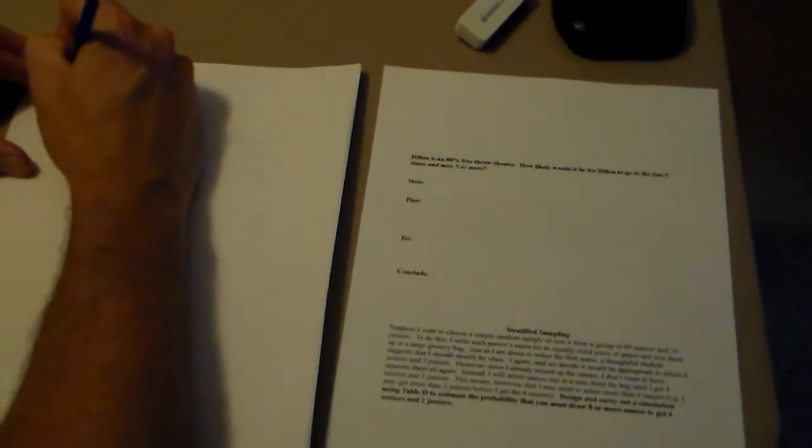So let's see if we can set this one up, and we'll come up with our state, plan, do and conclude. So what I'm going to do is have you guys pause this and see what you can do. See how you guys can set that up. All right, give it a pause.